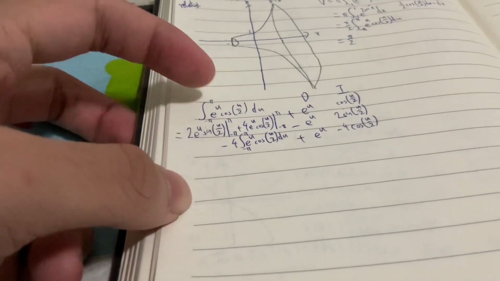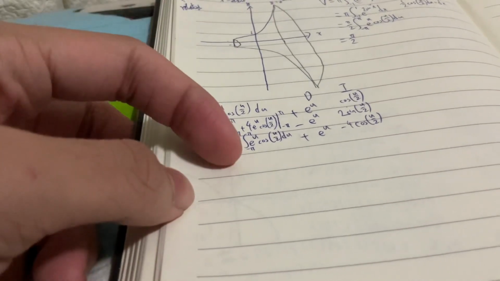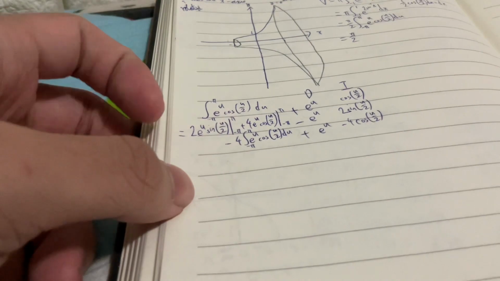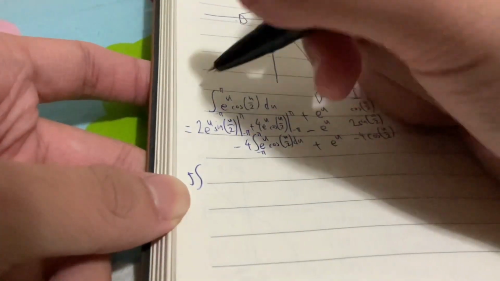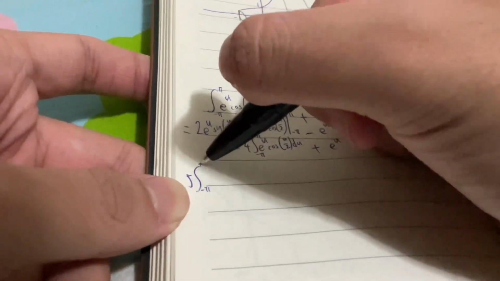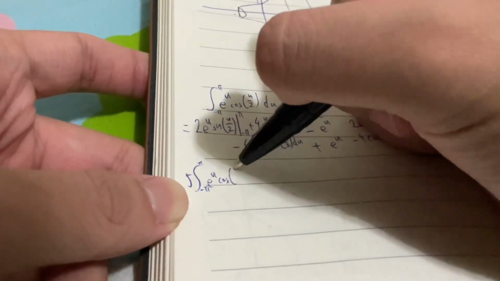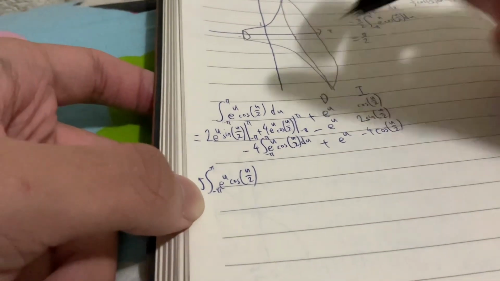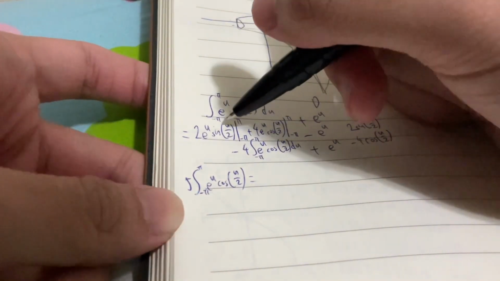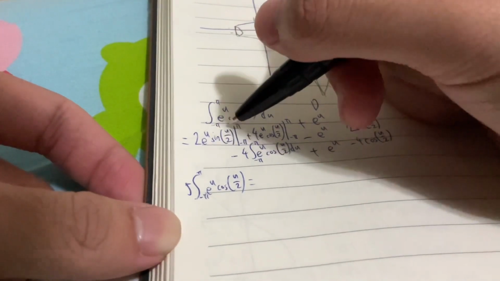And then add 4 times the integral on both hand sides, because it's repeated. So you can get 5 times the original e power of u cosine of u over 2. And this, let me do this in our head. If you put pi into it, sine pi over 2 is 1.